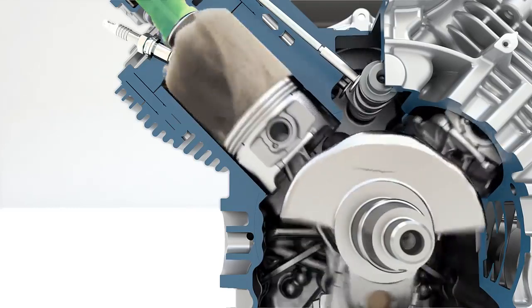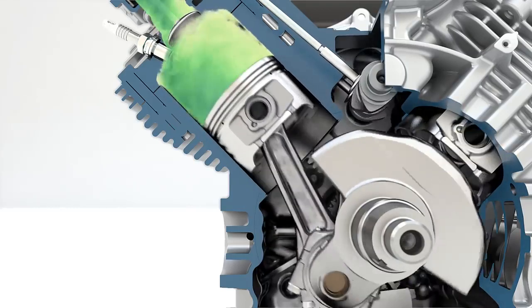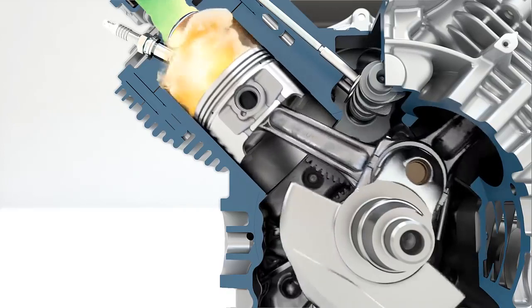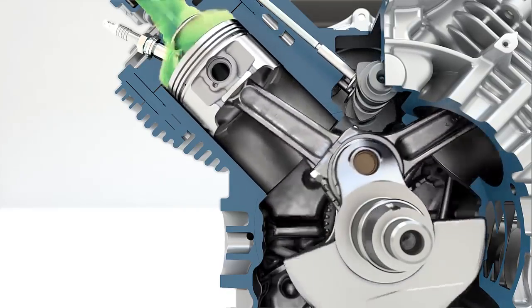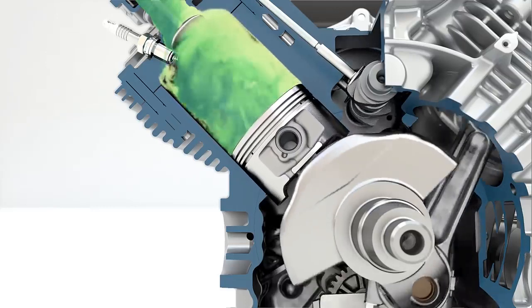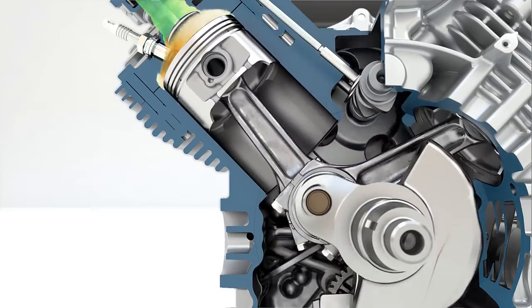If we take a closer look at the process, fuel takes some time to burn inside the combustion chamber relative to engine speed. To accommodate this, the spark event needs to happen much earlier than the piston achieving top dead center. Here we can see the fuel-air charge being compressed during the compression stroke.